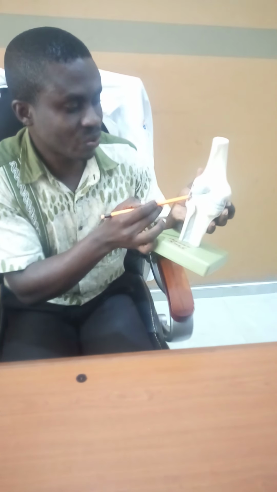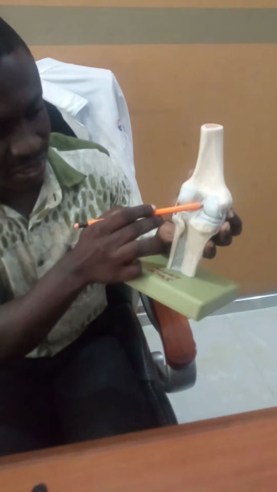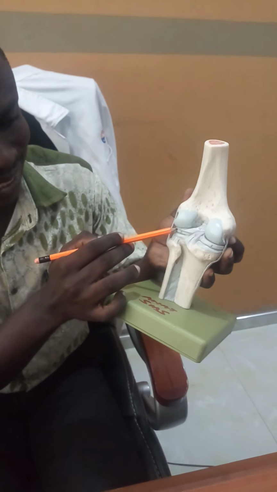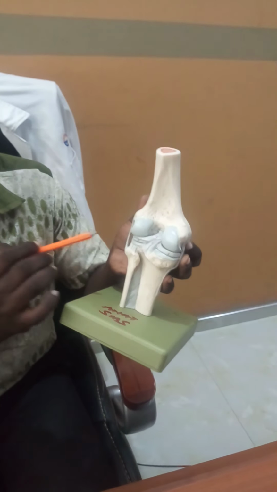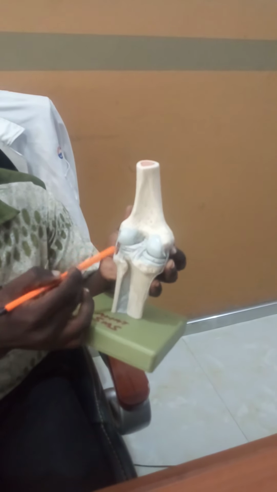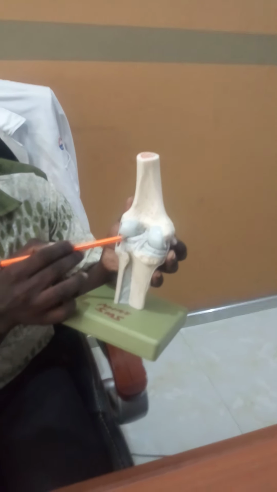Therefore, its stability is very important. It's quite mobile, and therefore its fixation will have to be provided by this meniscofemoral ligament, so that it will keep the articular surfaces in place, so that there's no slipping away. So it's very important, this meniscofemoral ligament.